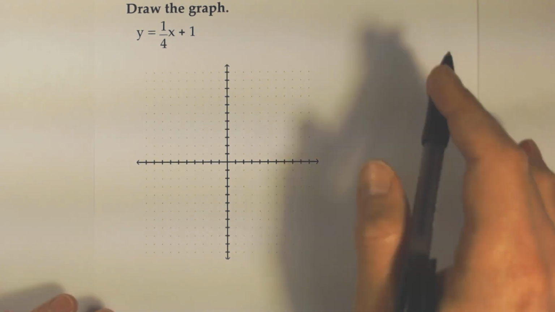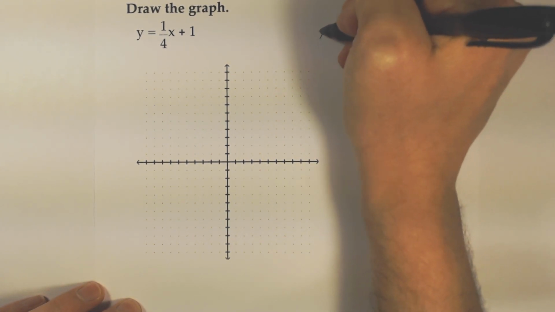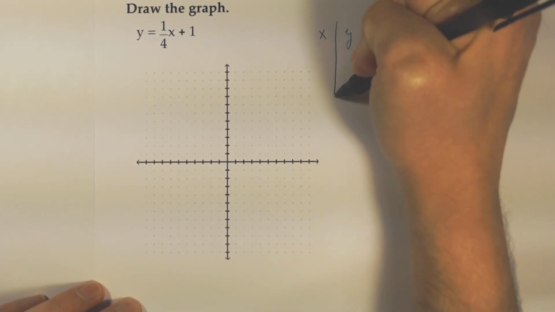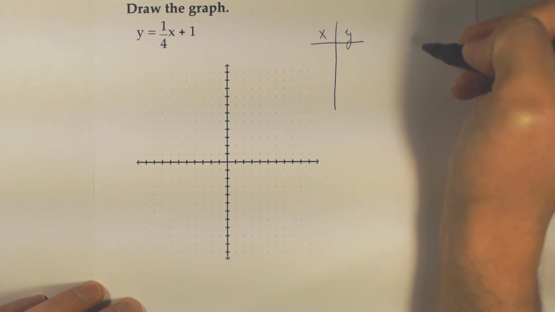So what I'm going to do here is set up an x and y table, and what we'll do is simply put x values into the table, and the y values will come out after some arithmetic, and we'll have points. We can plot the points, connect the dots, and we have our graph.